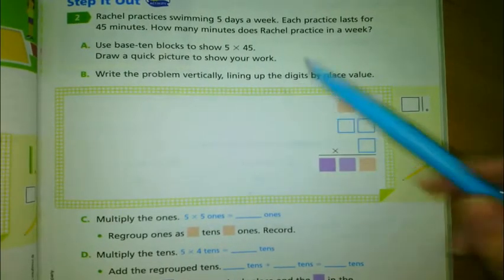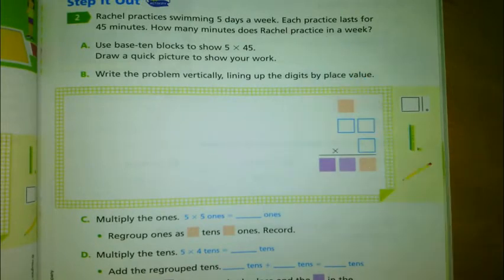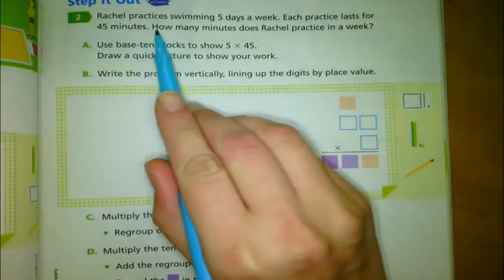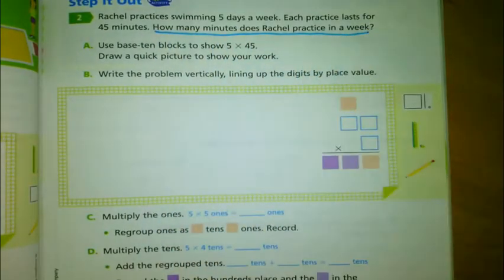Rachel practices swimming 5 days a week. Each practice lasts for 45 minutes. How many minutes does Rachel practice in a week? So let's break that story problem up. The question we want to know is how many minutes does Rachel practice in a week?